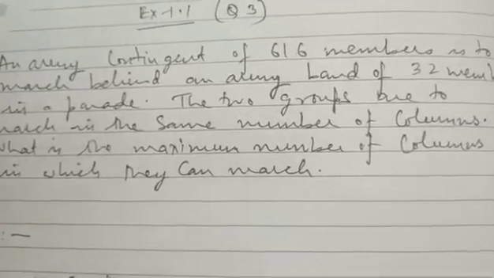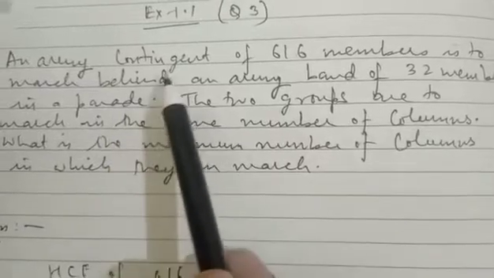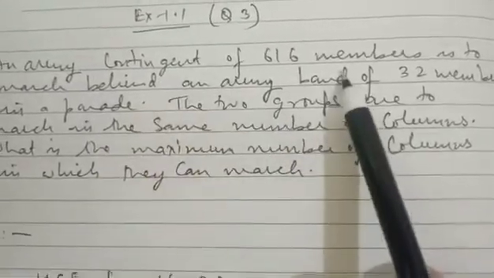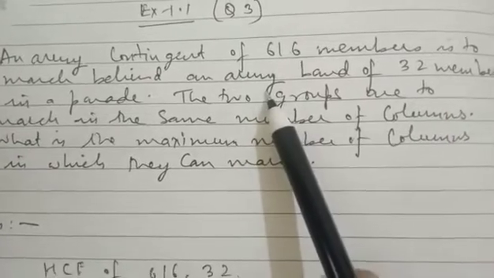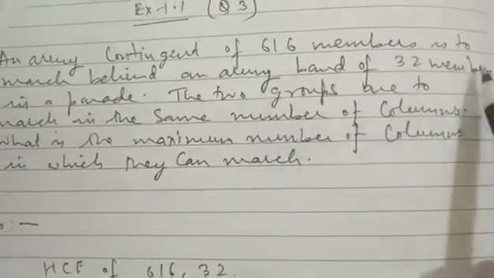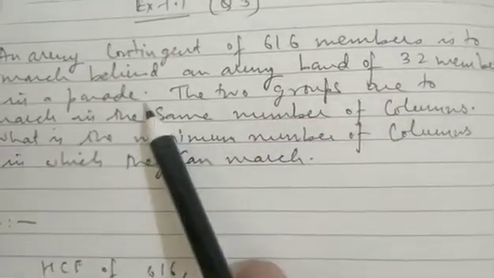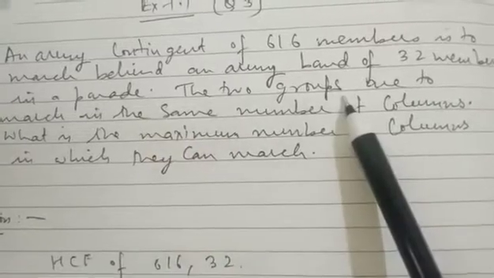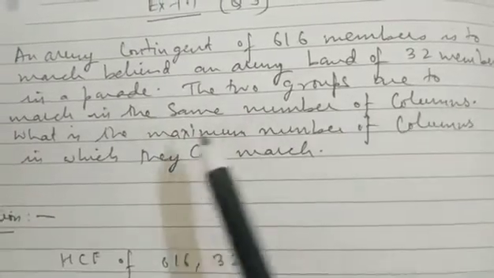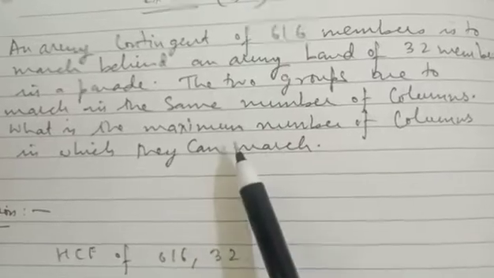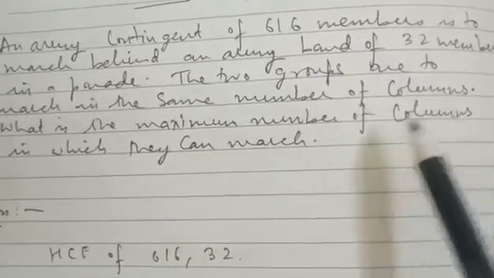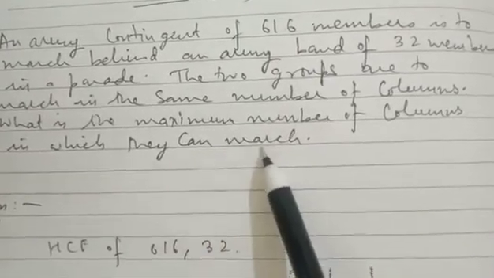3. The question is, an army contingent of 606 members is to march behind an army band of 32 members in a parade. The two groups are to march in the same number of columns. What is the maximum number of columns in which they can march?